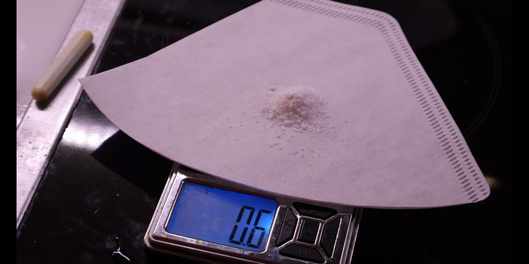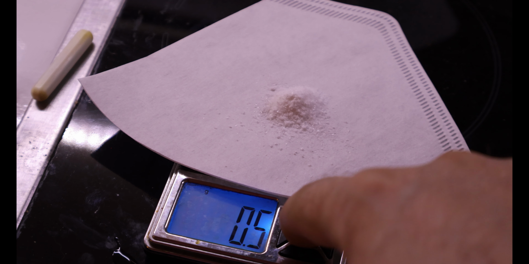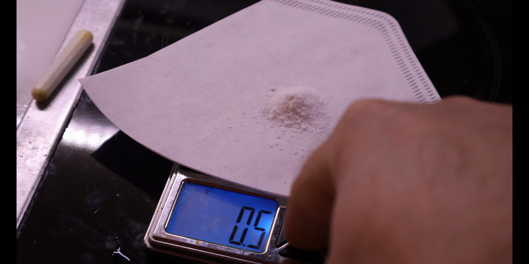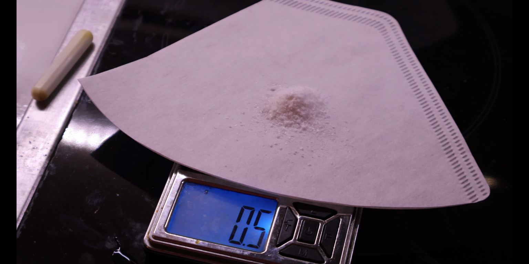So, 0.5. I'll take 0.5. It doesn't even turn the fuck off. Okay, so 0.5 grams.